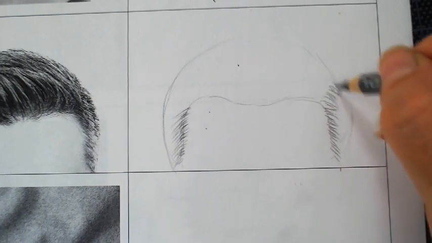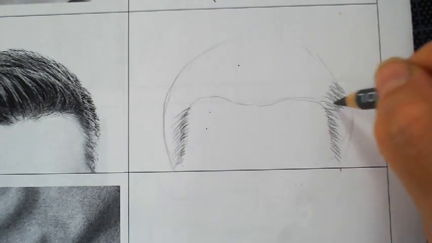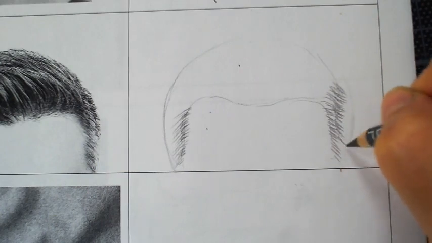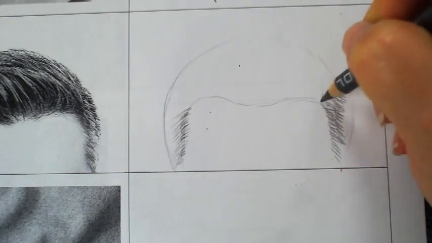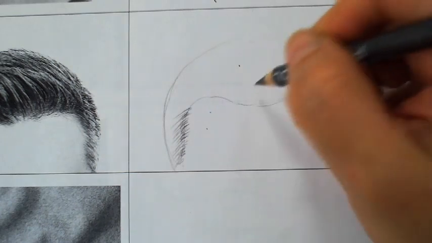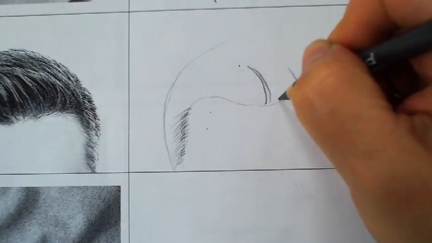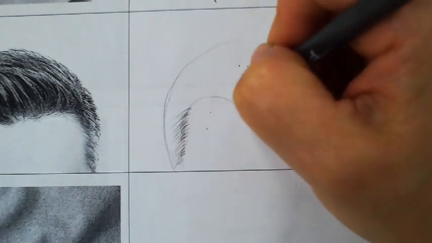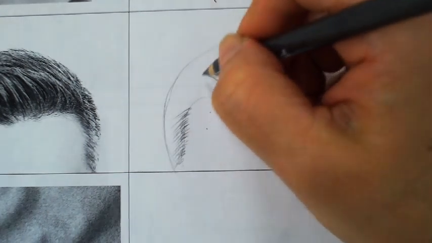So everything right here is kind of sticking out and going slightly down, and then it very quickly changes because of the hairstyle.